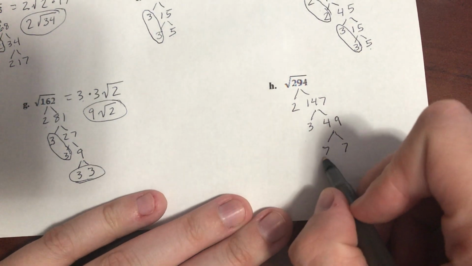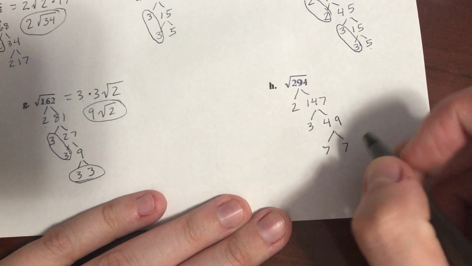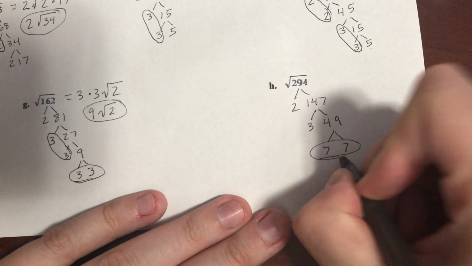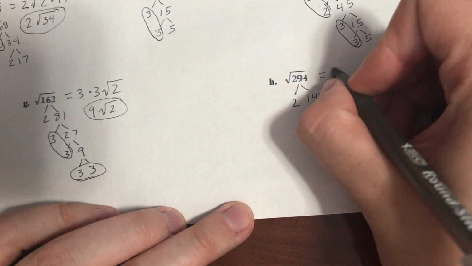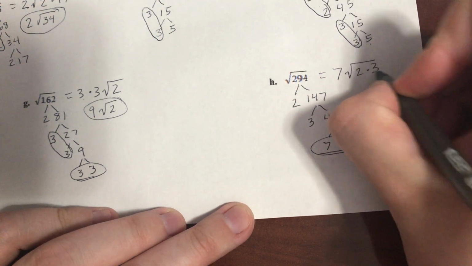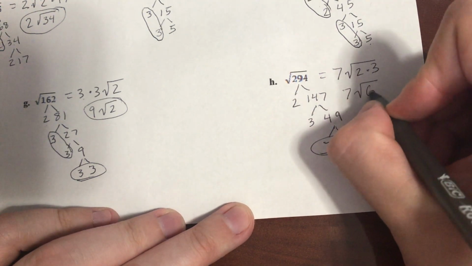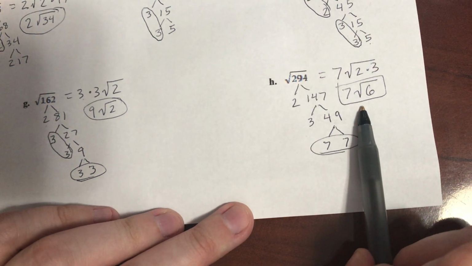All right, so all of our prime numbers are these. I'm going to circle my pair here, and then whatever's left over is going to stay on the inside. One of these 7s is going to go on the outside, and then we'll have 2 times 3, 7 square root of 6 is the square root of 294 simplified.